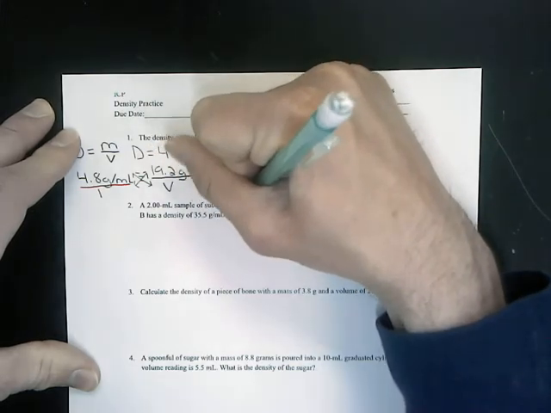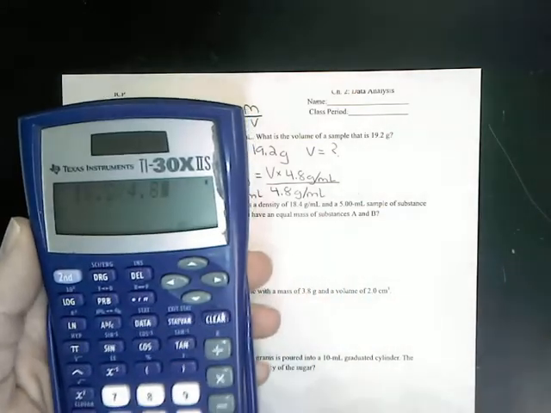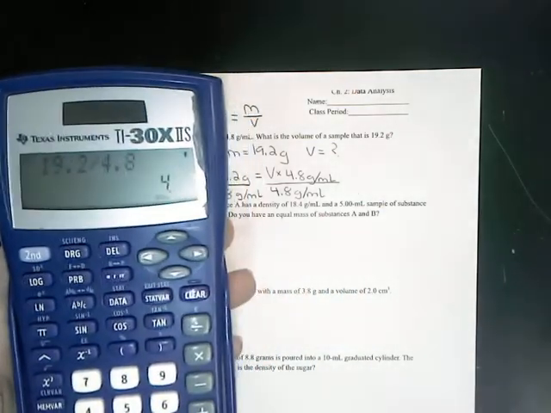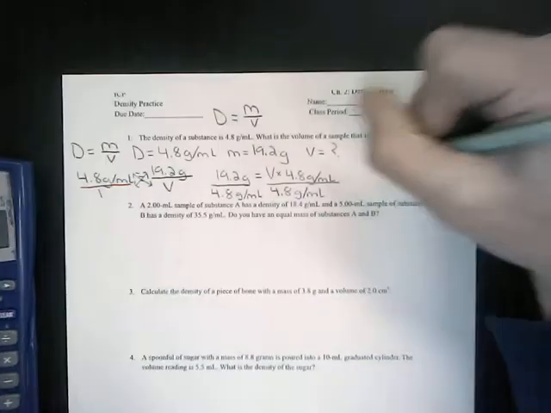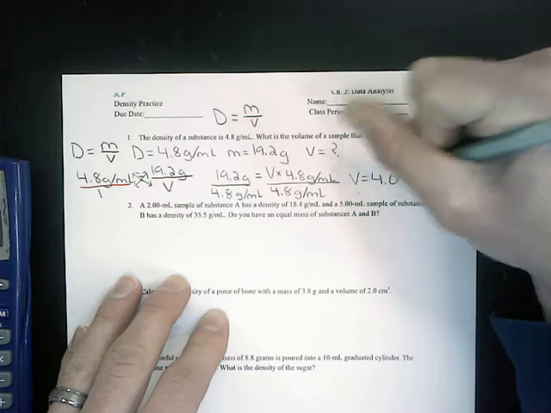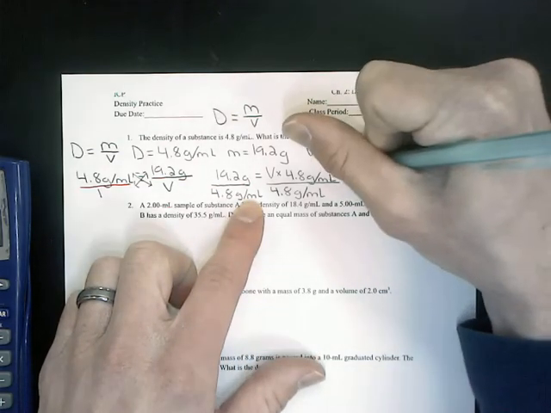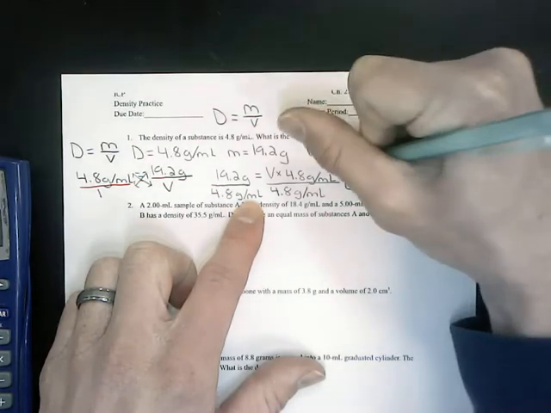So in our calculator, we are going to take 19.2 divided by 4.8, press enter. We get exactly 4, and so our V for volume is 4 milliliters. When we cancel our units out, that would be what is remaining.